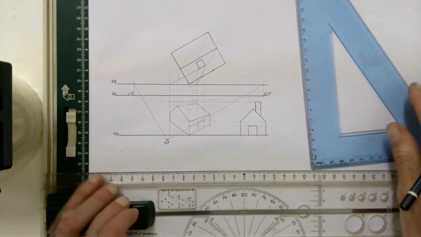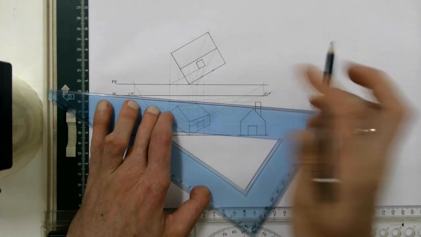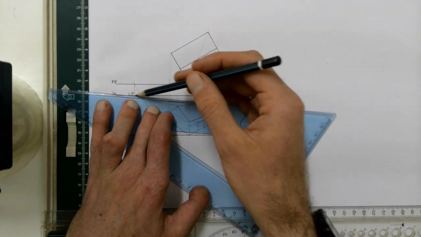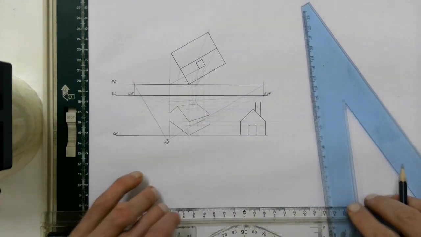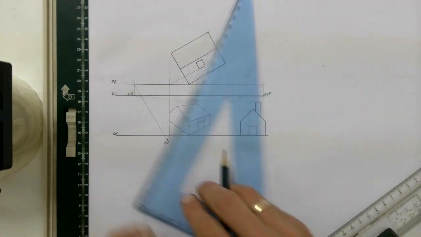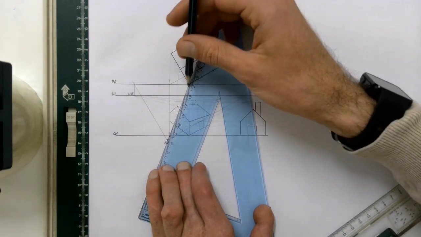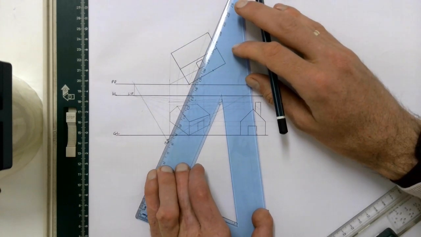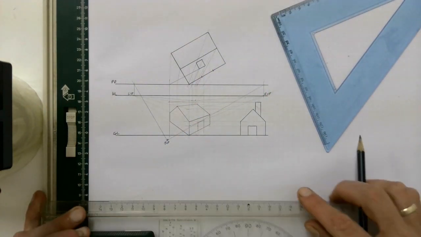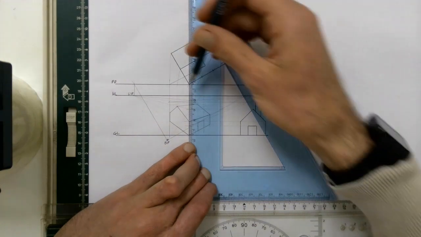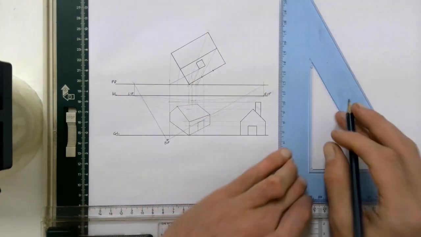Now to find the back 2 points, all we have to do is go and take those 2 points now, of course, to our other vanishing point. And if we do that, we'll then be able to take those 2 back points in our top view again, direction of our SB, onto our picture plane, and then project those straight down, and you will find your 2 back points for our chimney.